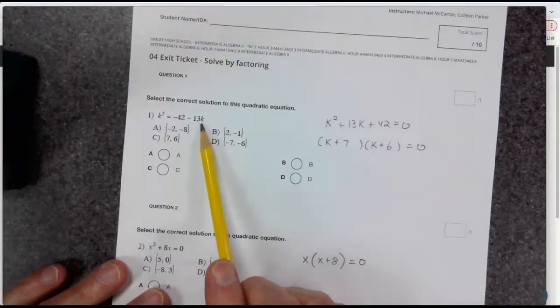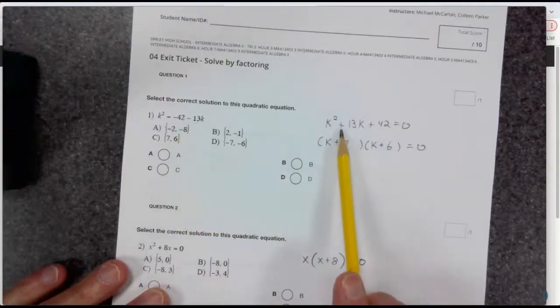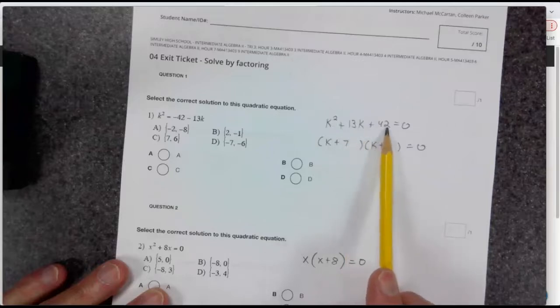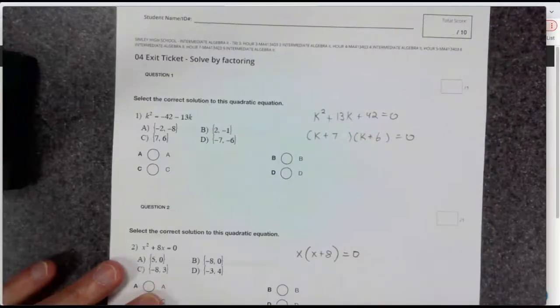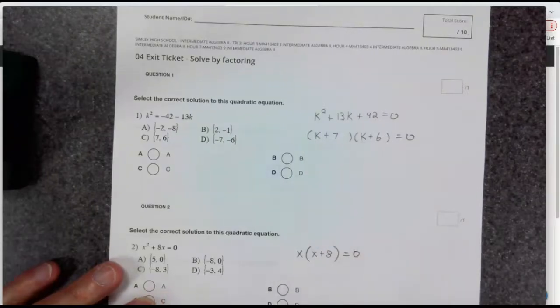add negative 13k to both sides, or add 13k. So this is positive 13k and positive 42 on this side. Factor it. Now from there, guys, you can find the answer from there. It's negative 7, negative 6.